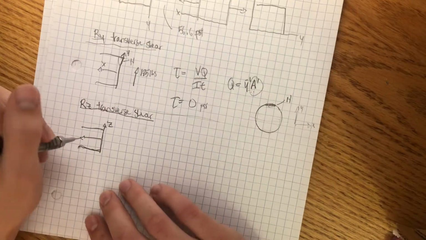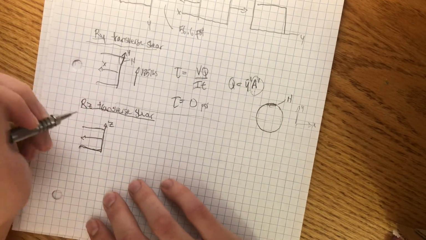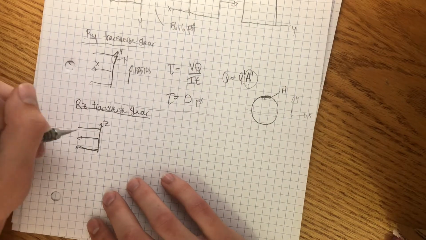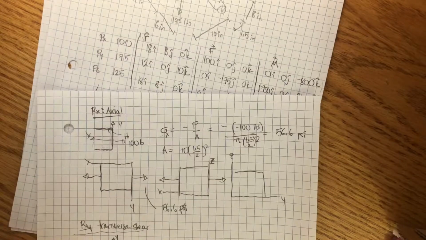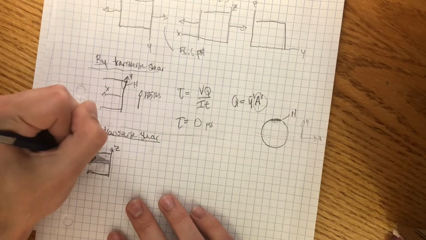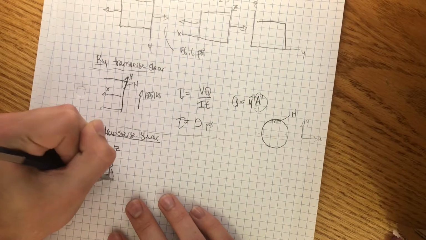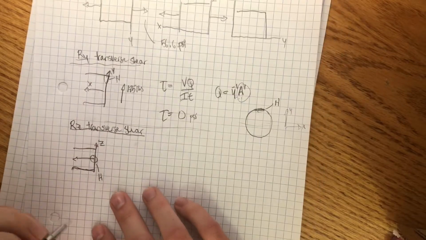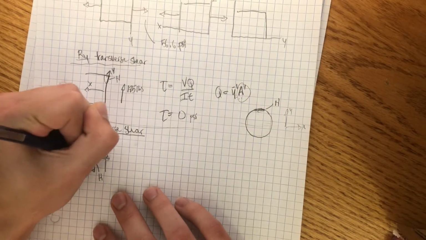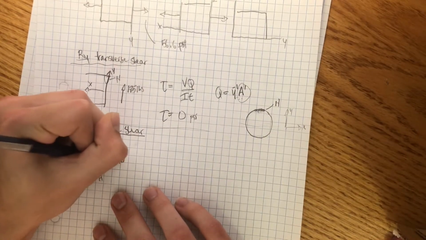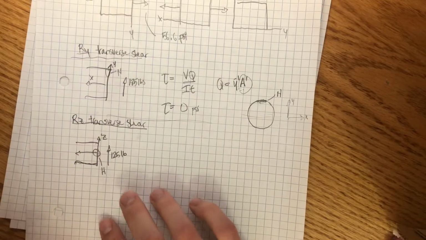Sorry, I'm terrible at drawing. And that means that our point of interest, h, because we're looking at it from the top, is now sitting in the center there. That's h. And we have our positive 125-pound shear force right here.